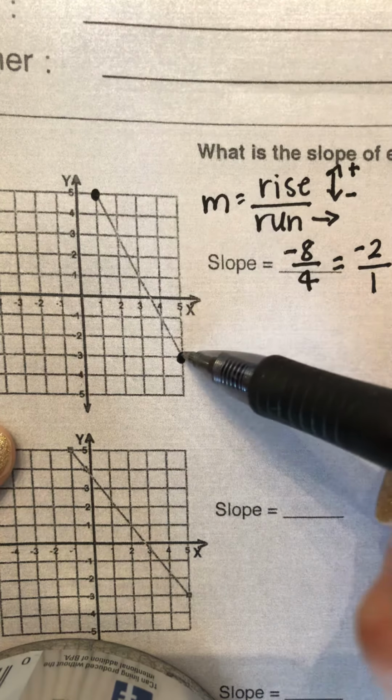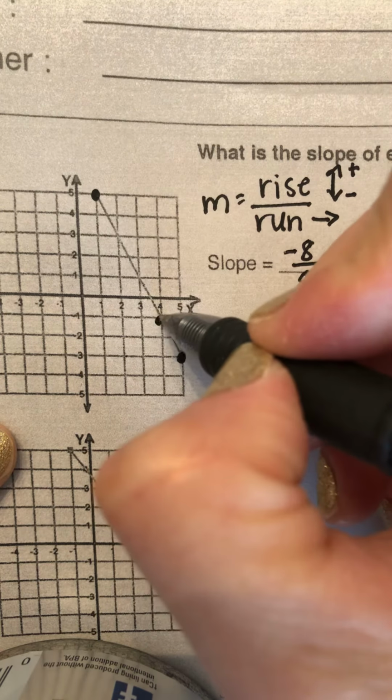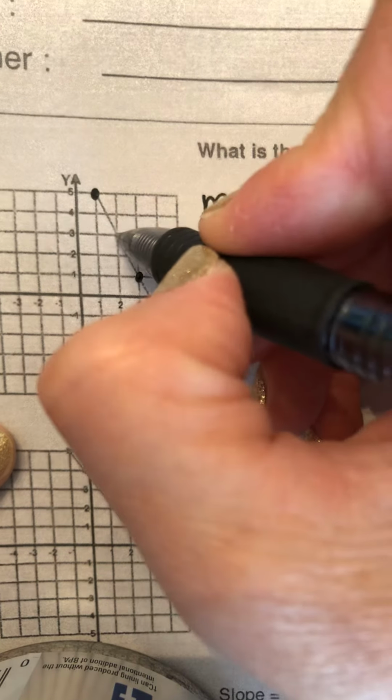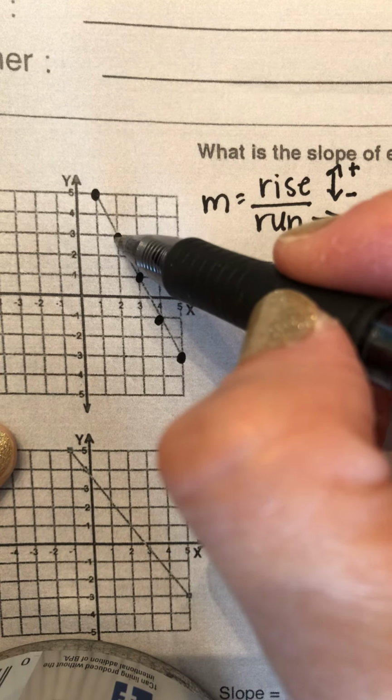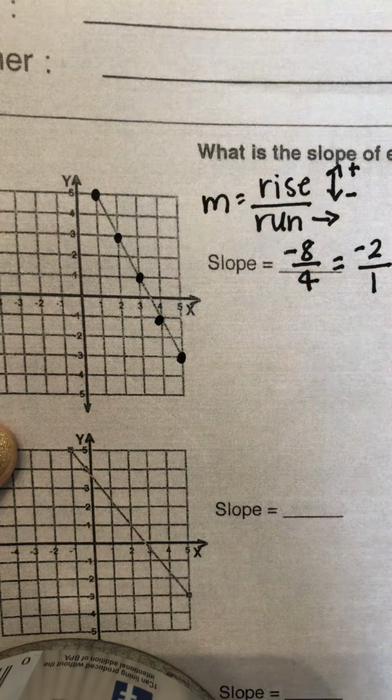And if you looked at your graph, you would see that you could go and add a point here, and add a point here, and add a point here. And you'll see that you go down 2 over 1, down 2 over 1, down 2 over 1.